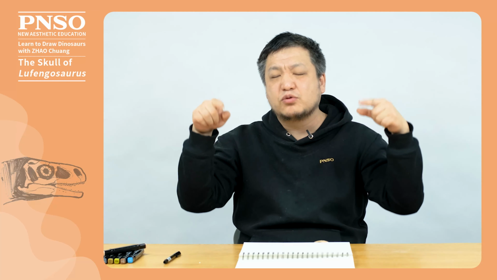Right ahead of its eyes are anteorbital fenestrae, which are almost level with the temporal fenestrae. Such distribution and structure are very similar to some theropod dinosaurs. The anteorbital fenestrae and the temporal fenestrae of later sauropods were often greatly deformed and misaligned.